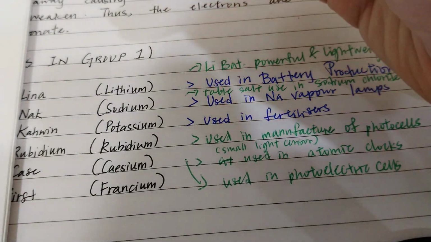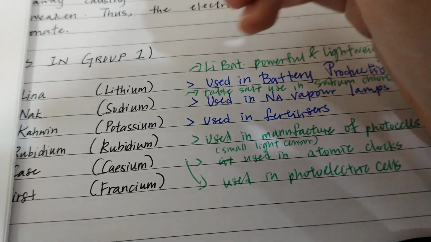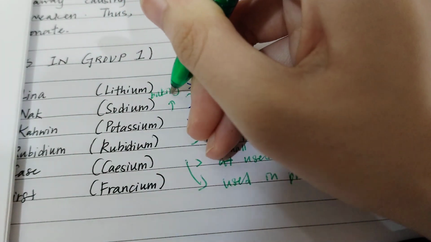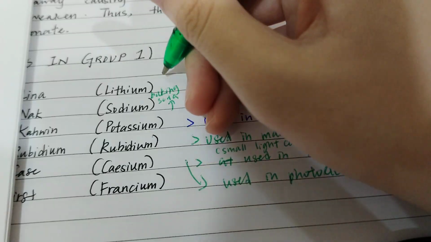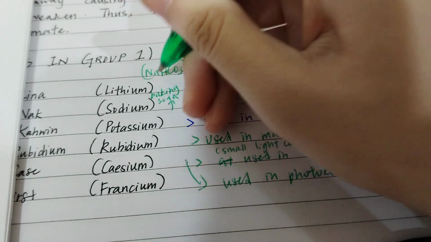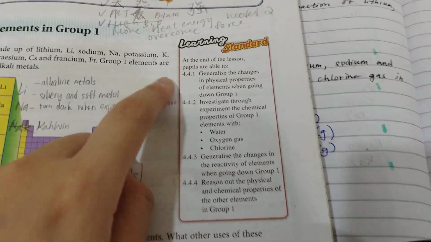So there's also some bonuses I can put for sodium, which you can write, it can be baking soda as well. So baking soda, and then the formula for baking soda is NaHCO3. There you go. Okay, so we're done with this part of the textbook. We're going to go through this at the end of the lesson.